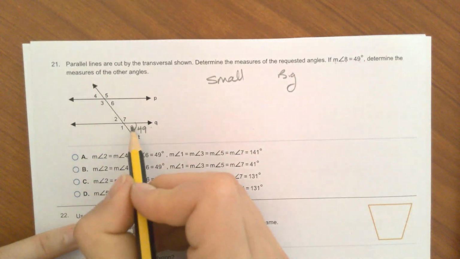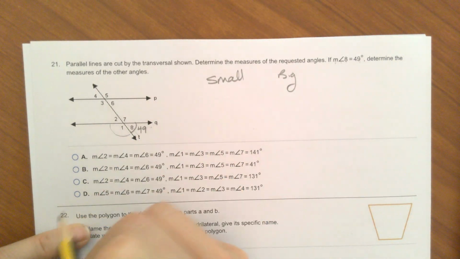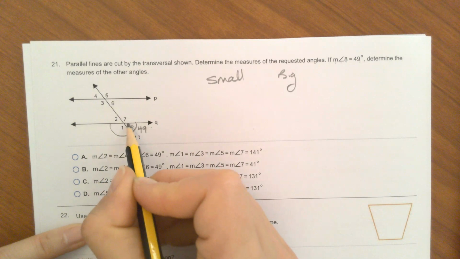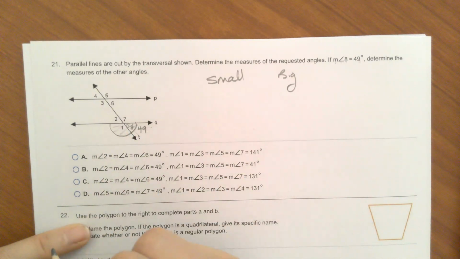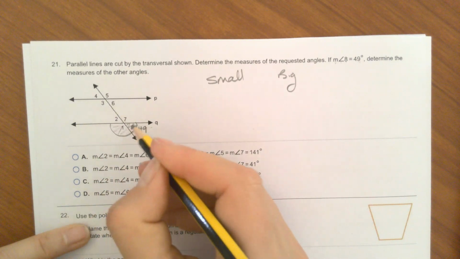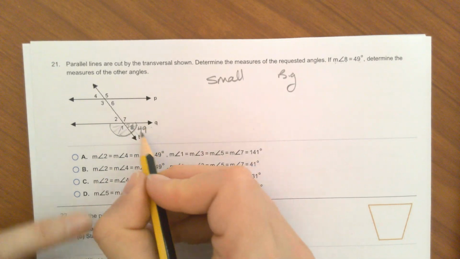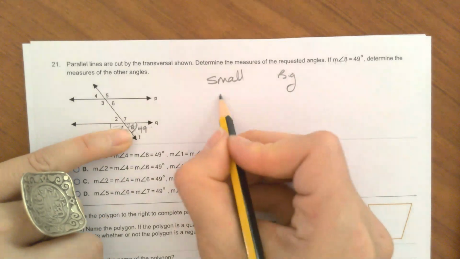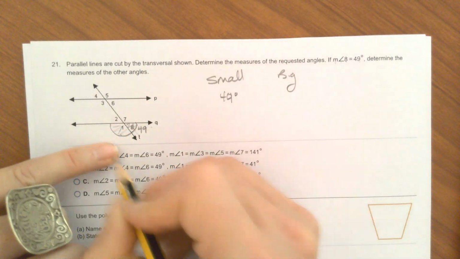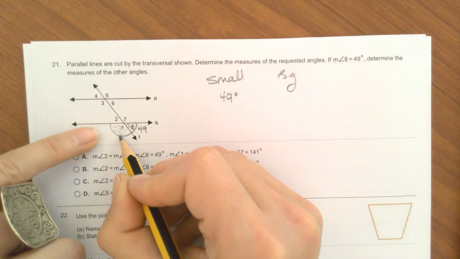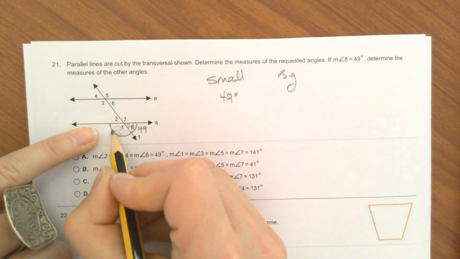So if I look at 8 and 1, and you're thinking slices of pizza, which slice is bigger? The slice 1 or the slice 8? Yeah, 8 is small and 1 is big. So here the small angle is going to be 49 degrees. The big angle, how much is the big angle? Well, that's half a circle.